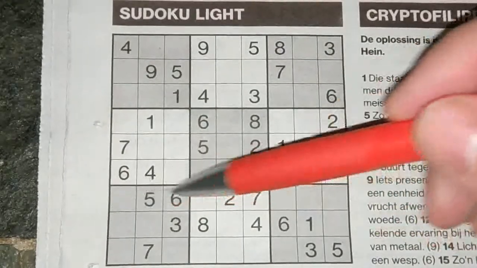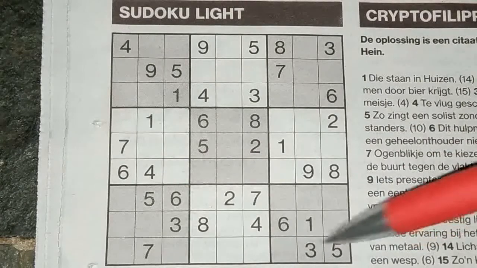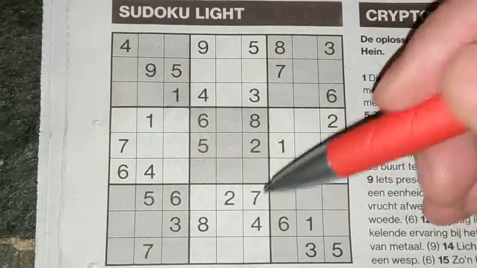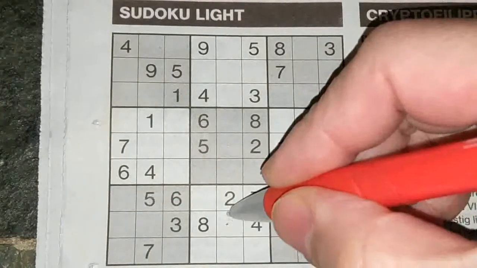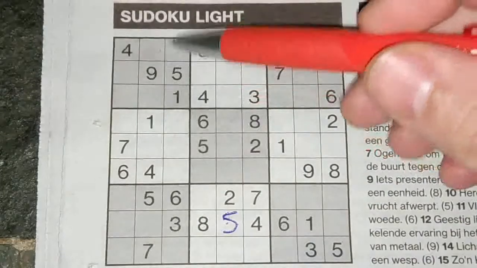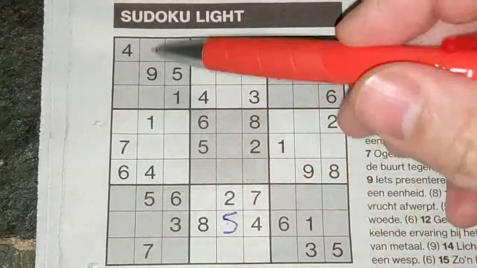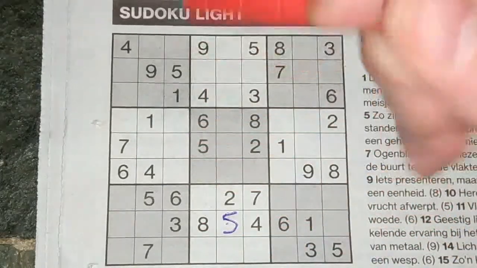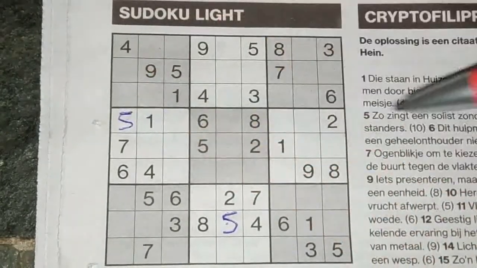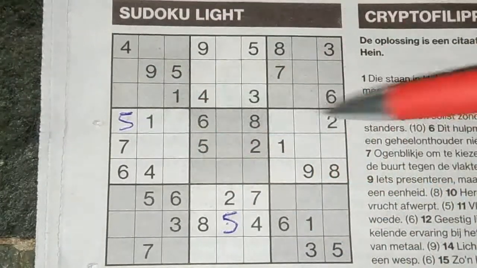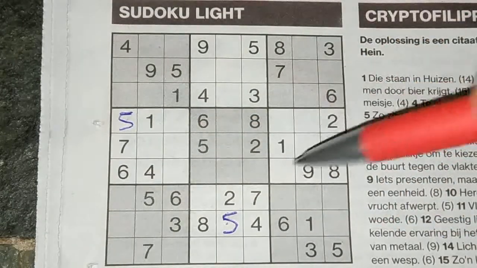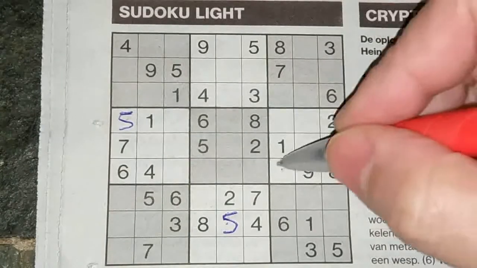I see here a 5 in this row, a 5 in the last row. So in the row between, the only place for the 5 is here. 5 in the third column, 5 in the second column. So in the first column, the only place for the 5 is here. 5 in this row, 5 in the middle row. So in the row below, the only place for the 5 is here.